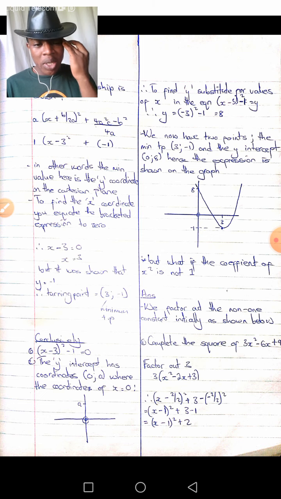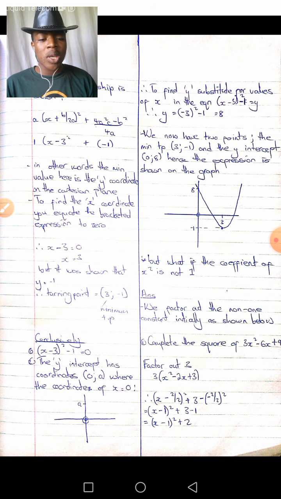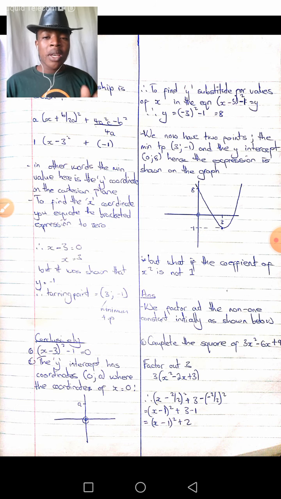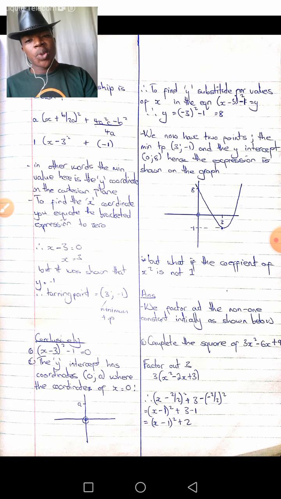Complete the square of 3x² - 6x + 9. You factor out 3, you've got 3(x² - 2x + 3). From there, you leave the 3 aside, and then you deal with whatever is in the bracket. So (x - 2/2)² + 3 - (-3/2)²... you go on to have (x - 1)² + 2. Now you factor the 3 back in to get 3(x - 1)² + 6. So that's what you get on the next page there.